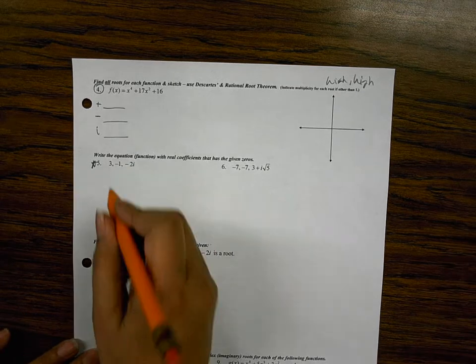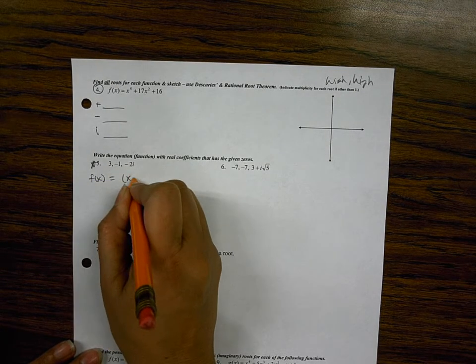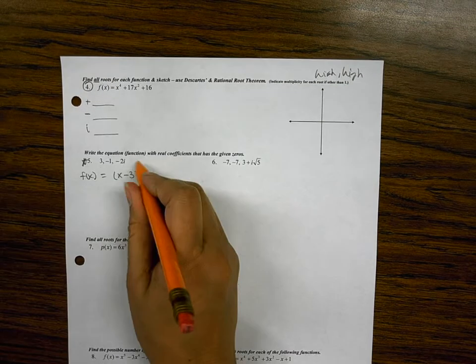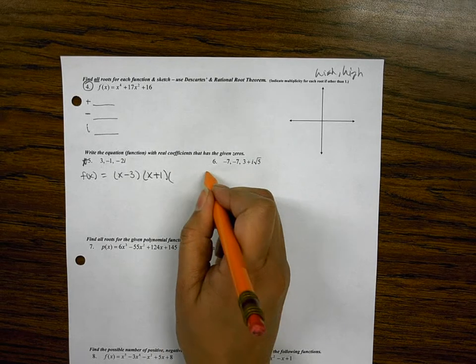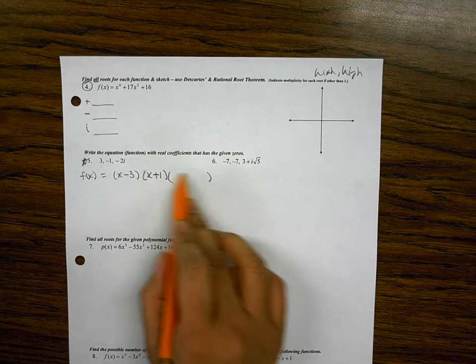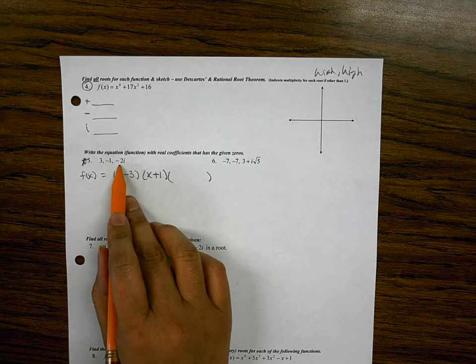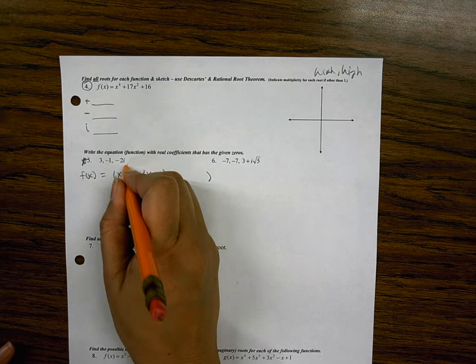Number 5, I do want to go over: write the equation or function with real coefficients that has the given zeros. I just want to make sure that we remember how to do this. We know for sure there's going to be an x minus 3, parentheses, and x plus 1. And this piece right here, we don't know what it is, but we know whatever it is, once I solve it, negative 2i is going to be a solution. Now remember the conjugate root theorem.